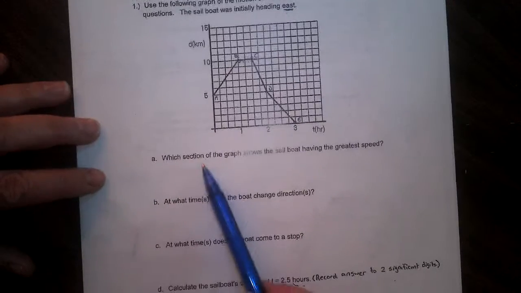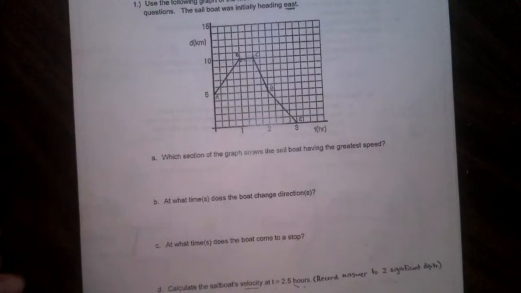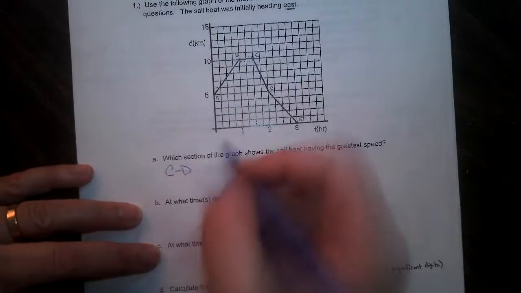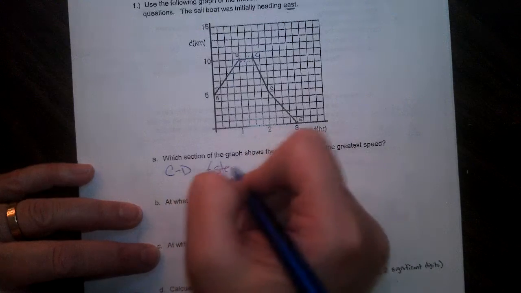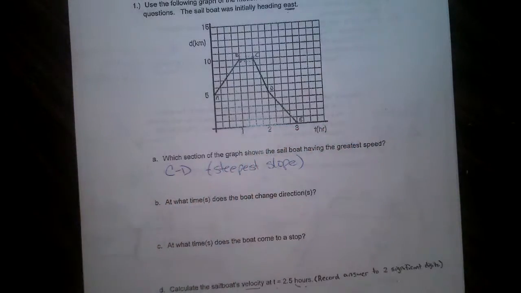So when we look at this, which section of the graph shows the sailboat having the greatest speed? C to D. Why do you say C to D? As the steepest slope. Does it matter that it's a downward slope? Nope, because it's distance. It's the sum of.